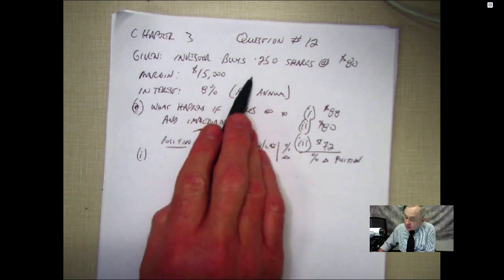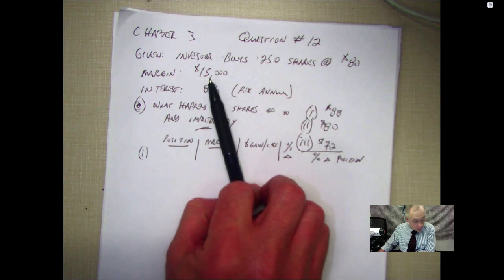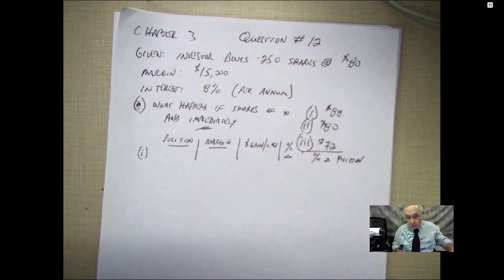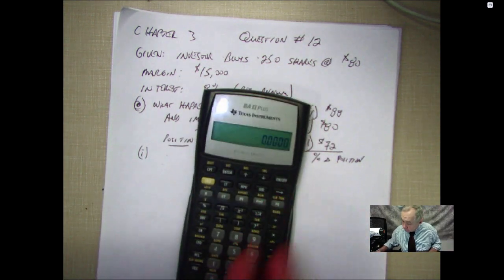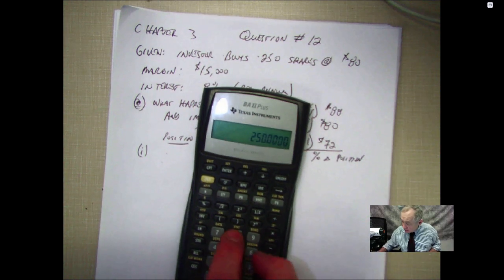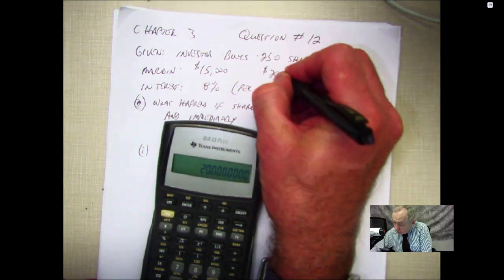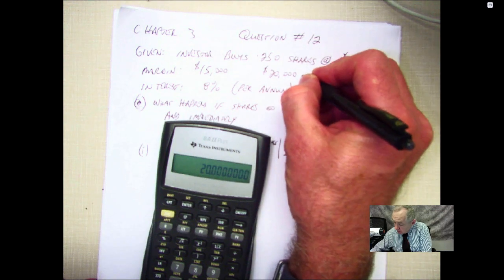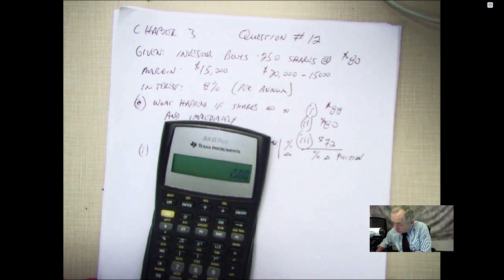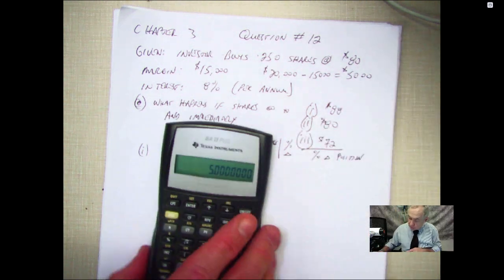So you, as the buyer, buy 250 shares of Weston at $80. Margin, your amount invested, is $15,000. So we can start with how much do you borrow? 250 shares at 80 per share is a $20,000 position, and margin at 15,000, so borrowing 5,000. That's pretty straightforward.